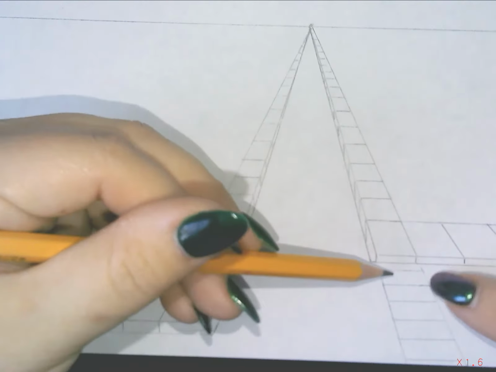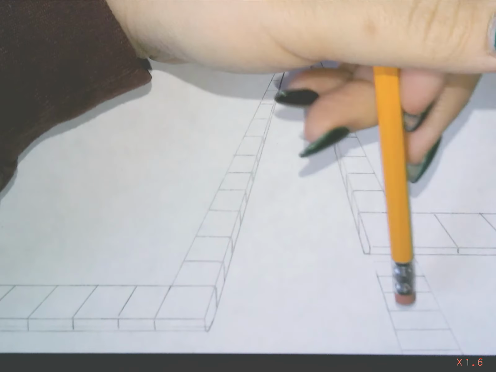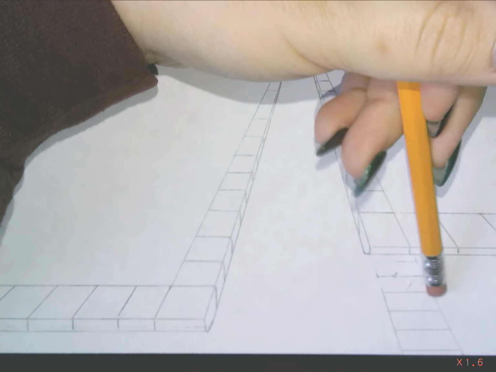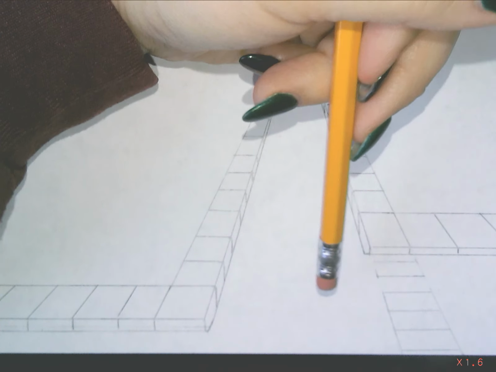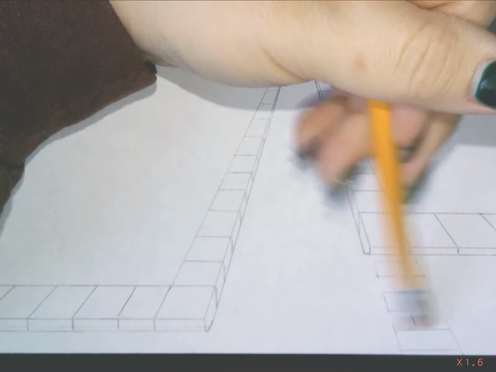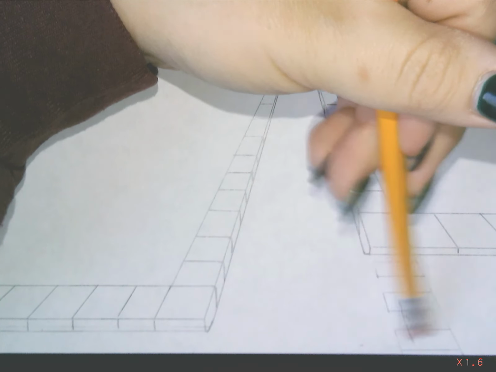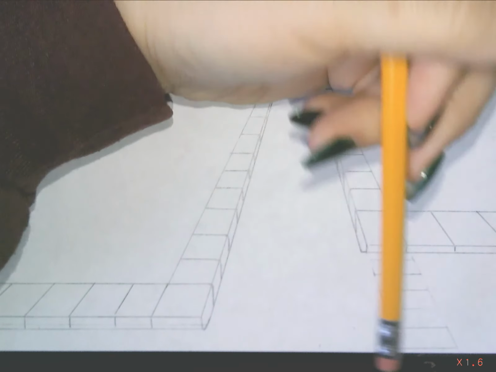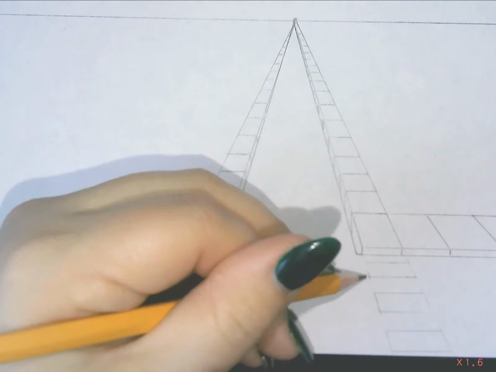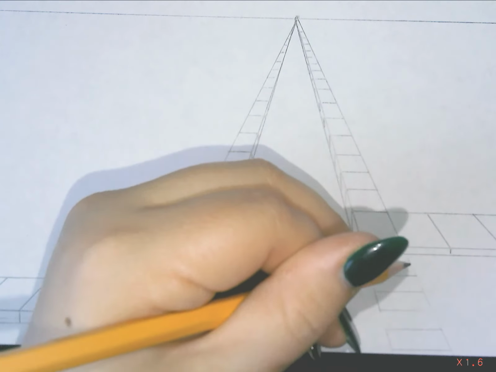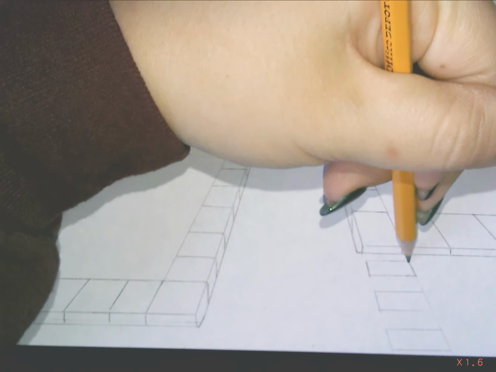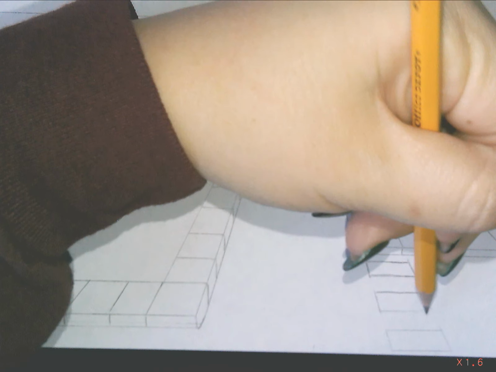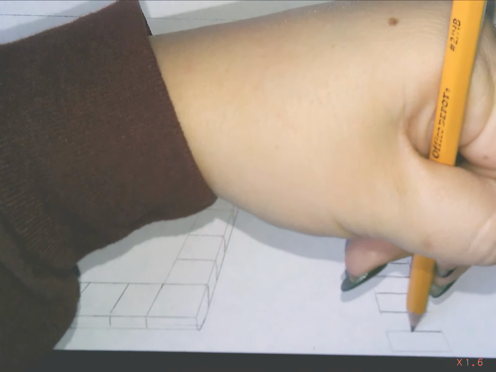So we would keep this one, erase the second one. So I'm just going to erase the sides. Keep this one, erase the fourth one. And then erase this final one. And I'll go back in and kind of darken that up a little bit. And there we have a little crosswalk. Thought that would be something new and fun to add.